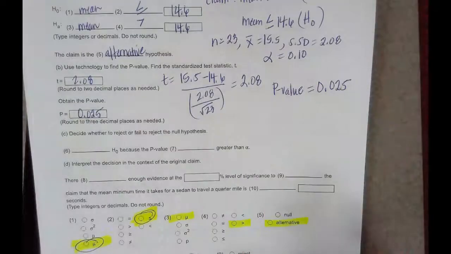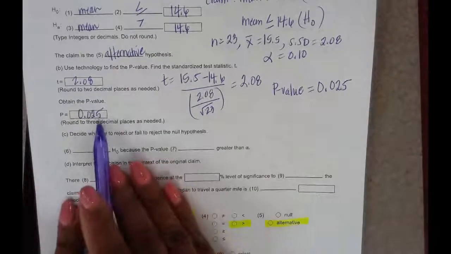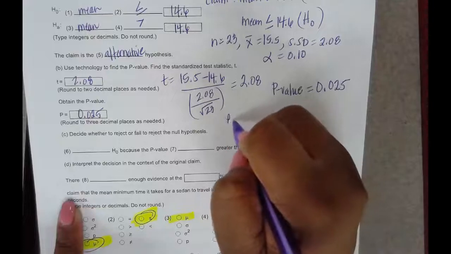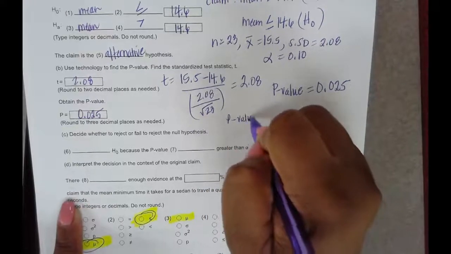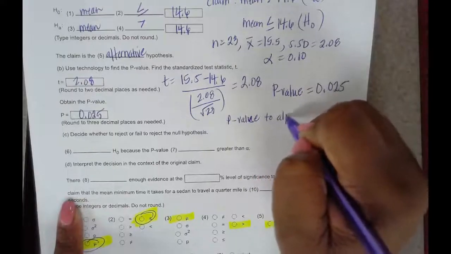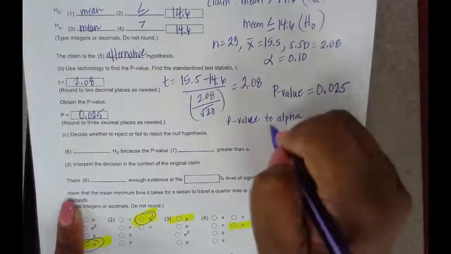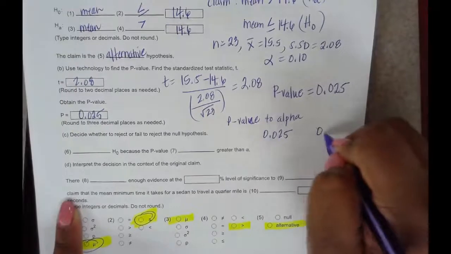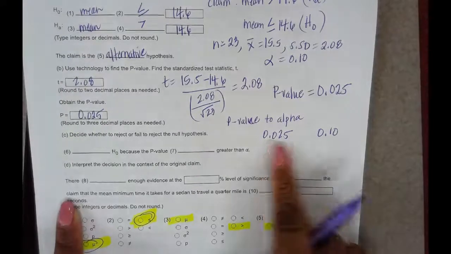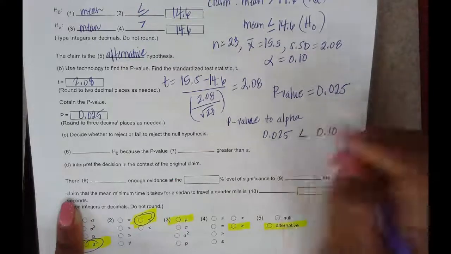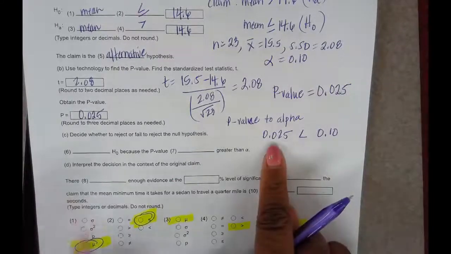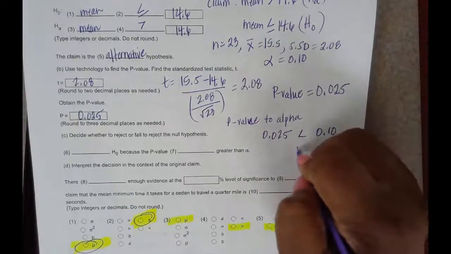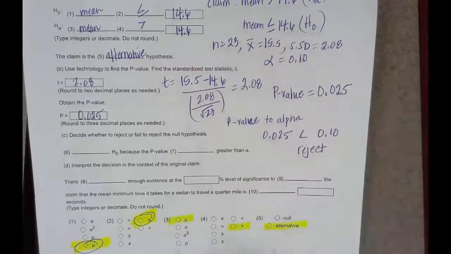Now we're going to make some decisions. Remember, when we have a p-value, we compare that to alpha. So compare p-value to alpha. Well, 0.025 and 0.10, clearly the p-value is less than alpha. Remember from previous problem, when the p-value is less than the level of significance, we will reject the null.